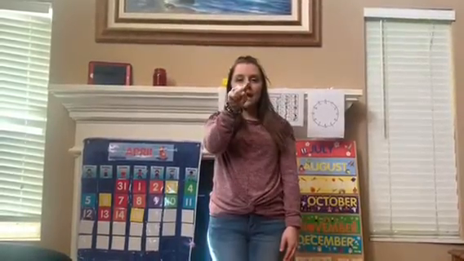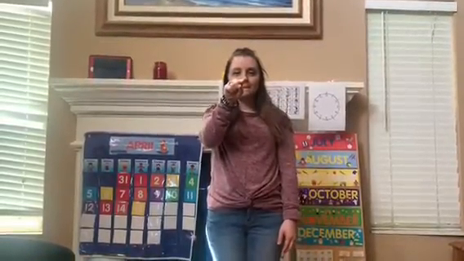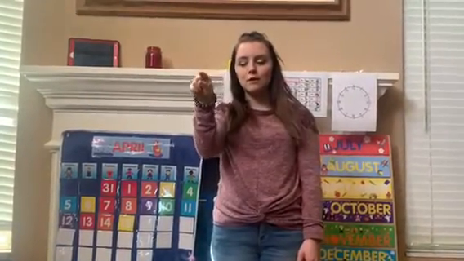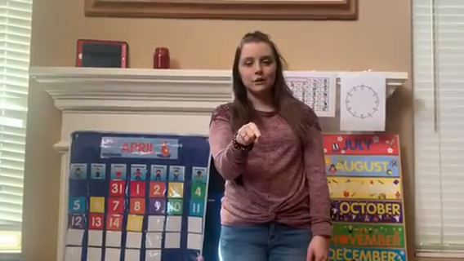With our pointer finger, we don't go quite as high, and then we go up, around, curve, curve, curve, and slowly come back in a little bit, and up. Let's do it one more time.